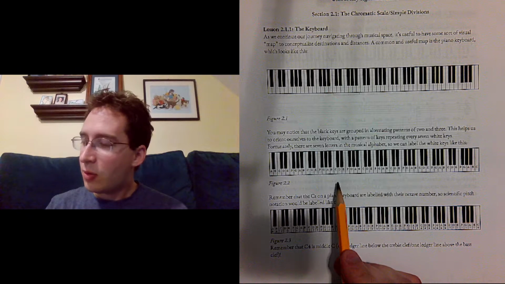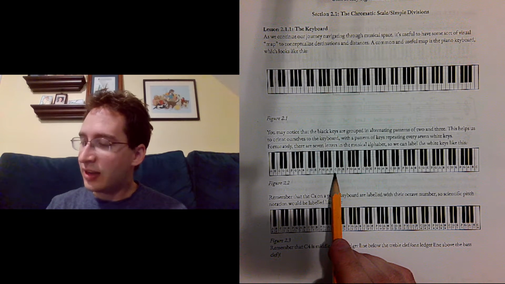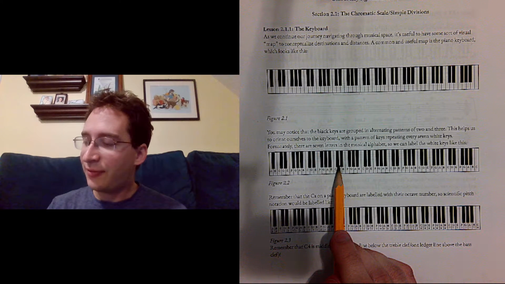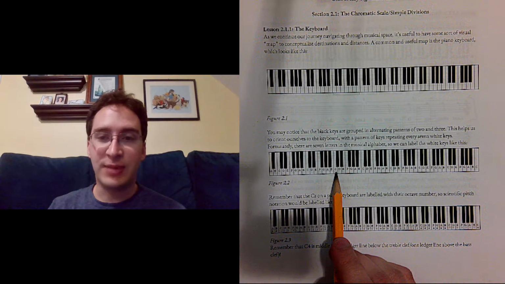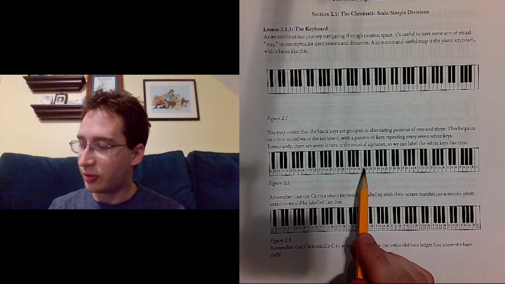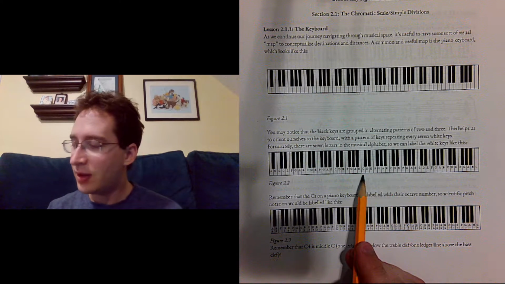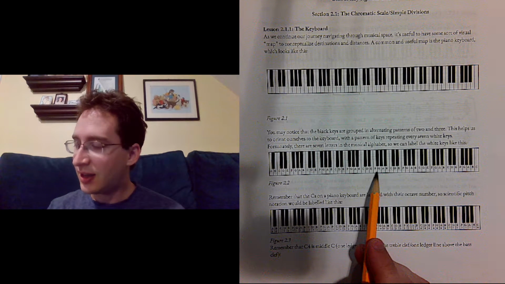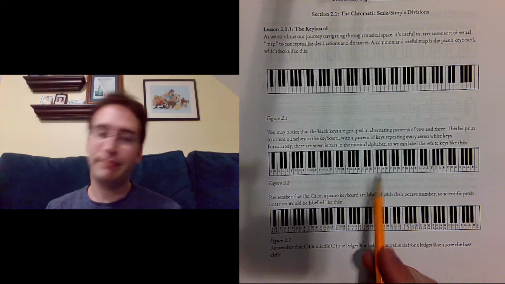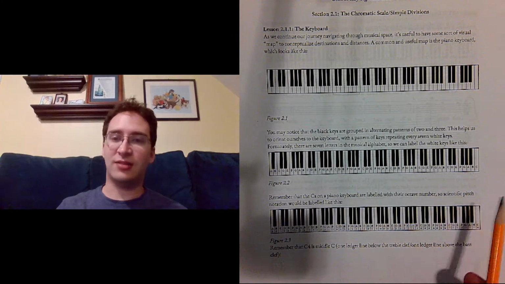So, when you take a look at this, if you look to the left of a group of 2, that's always going to be a C. Here's a group of 2, go immediately to the left, that's always a C. Group of 2, go to the left, that's always a C. So here you have C, D, E, F, G, A, B, and another C. Great. So that just repeats and repeats.